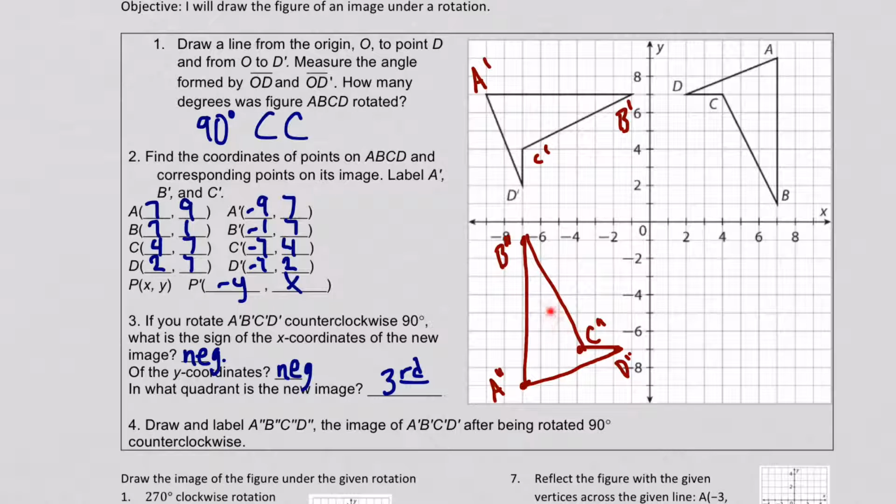What are the X coordinates? They're all negative. How do I know that? Because look, they're all negative here. It's on the left side of the y-axis. What about the y coordinates? Also negative, right? They're below the y-axis. Remember, quadrant 3 is the negative, negative quadrant. In what quadrant is the new image? Third quadrant. There it is.